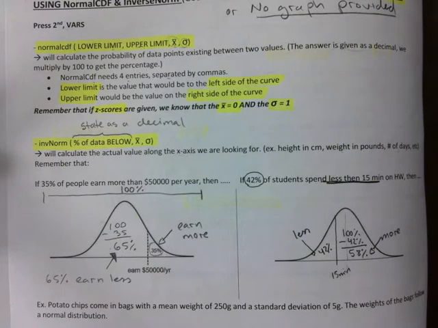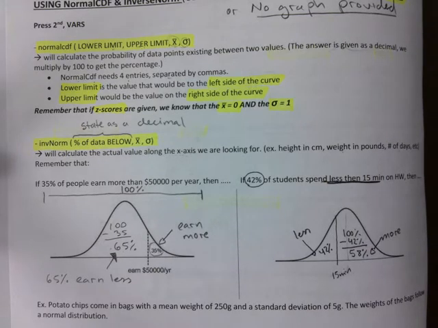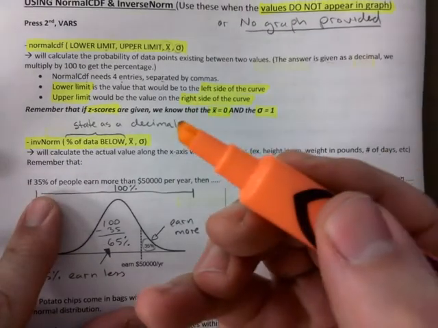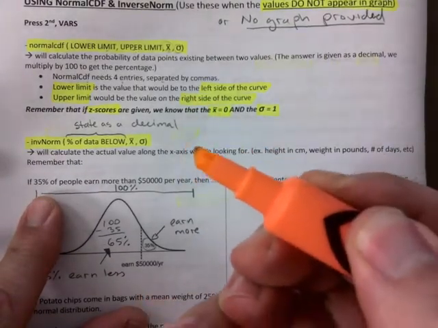We talked about normal CDF and inverse norm. You're going to have to decide which one to use. There's only one of them; you can't use them both at the same time. So it's either this one or this one. I'm using a different highlighter to re-emphasize certain things.